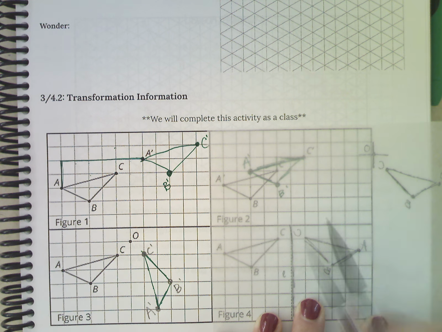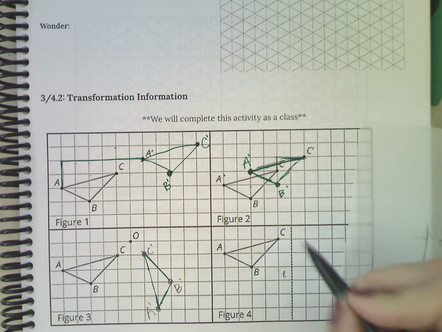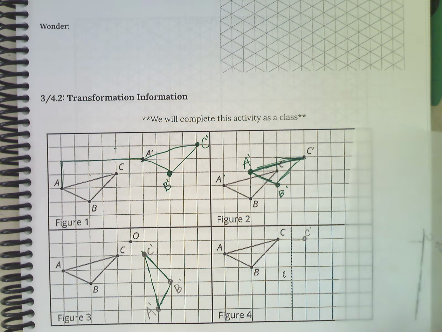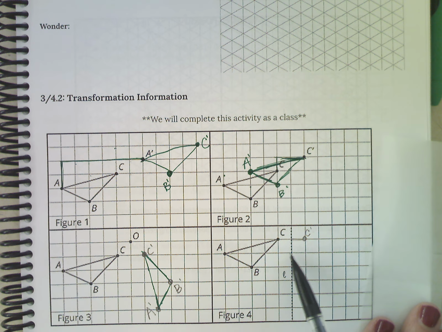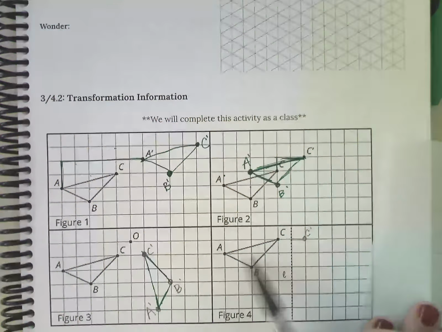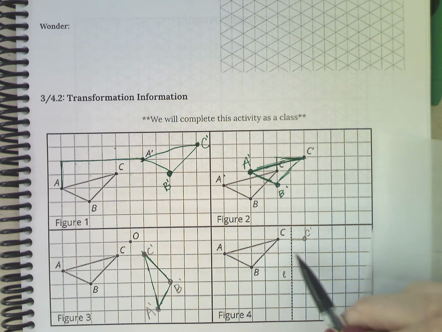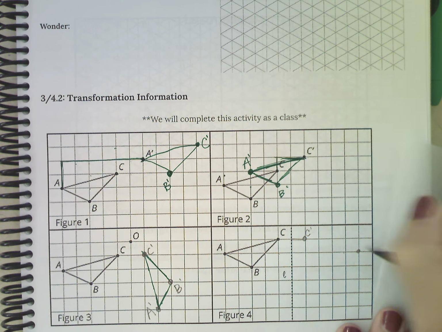So what you can do, point C was 1 unit away from the line of reflection. So that means that on this new one, point C is going to be 1 line or 1 square away from that line of reflection. A was from the line of reflection 1, 2, 3, 4, 5, I think. Yeah, 5 units. So you're going to go right here and count 5 units and plot A prime.